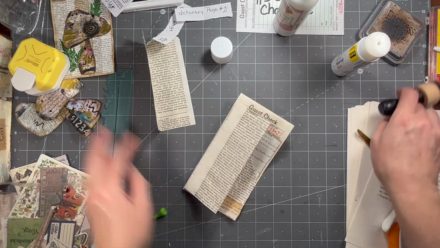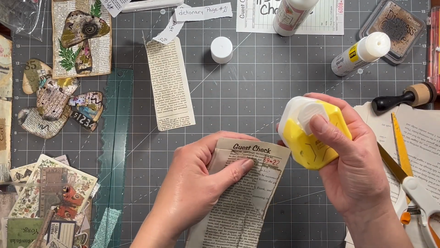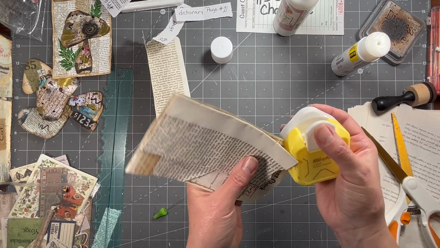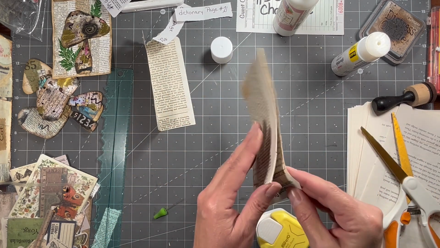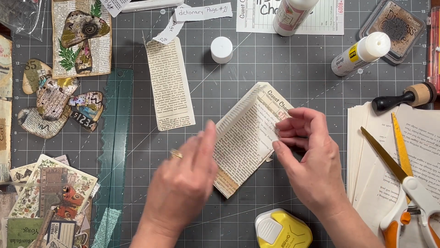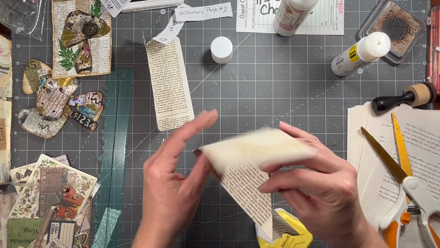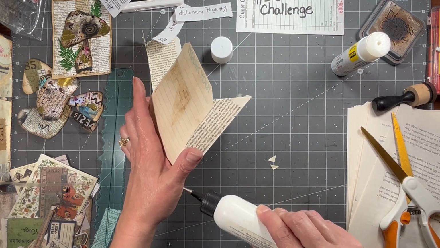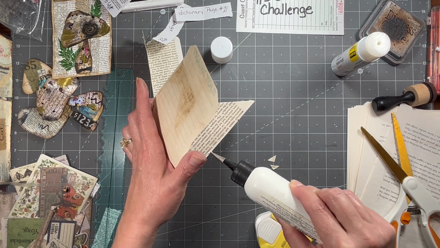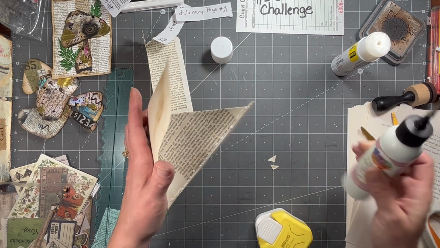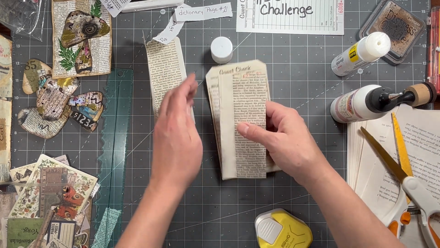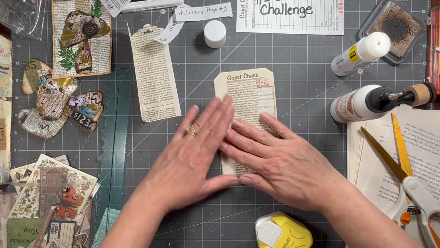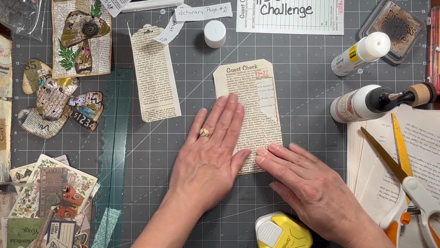And I'll ink that and do my little corners here. Did I not? Oh, I didn't glue that. Oh my goodness. I thought I glued it along here too, but did not. Okay.